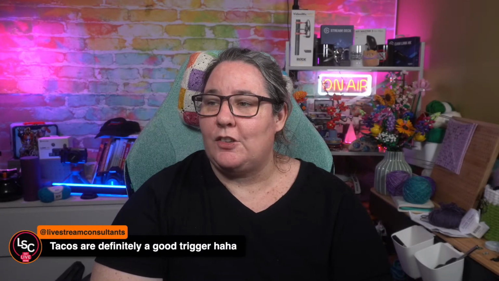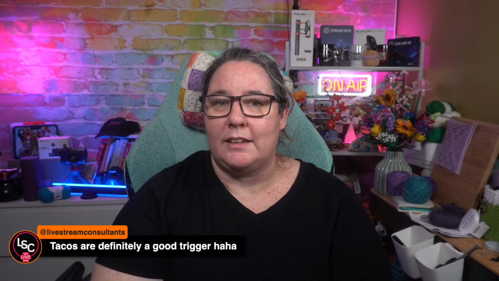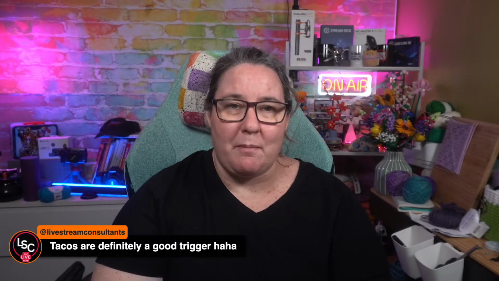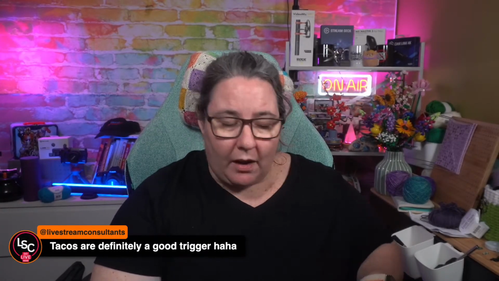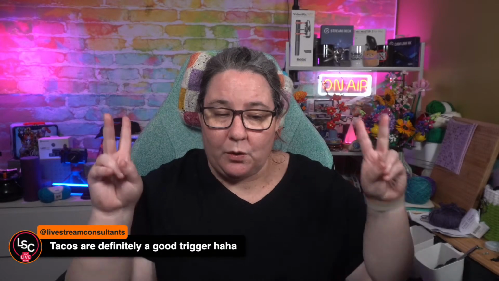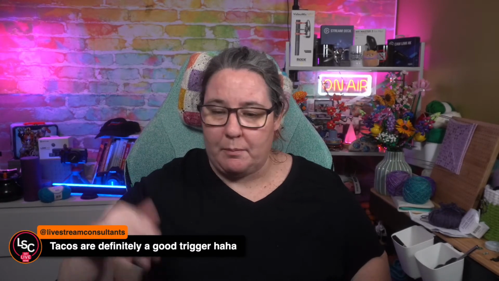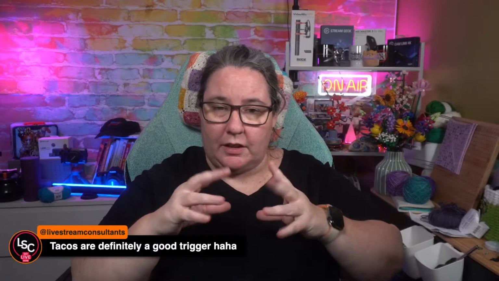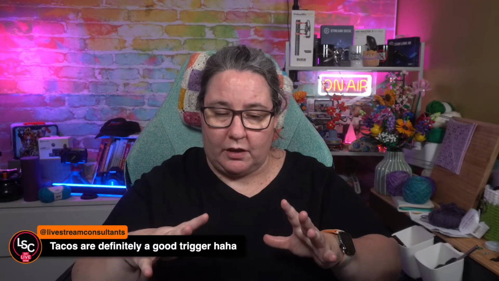Tacos are definitely a good trigger. Look, I got a thing for those tacos, man. They were amazing tacos. Now, admittedly, I've only had what we call white person tacos in Australia: ground beef, tortillas or crispy shells. I'm not a big fan of the crispy shells. I like a soft wrap, but the ground beef with some cheese, lettuce, tomato, salsa, maybe some sour cream. That's what I call a white person taco. But that's not what I got, and it was amazing.